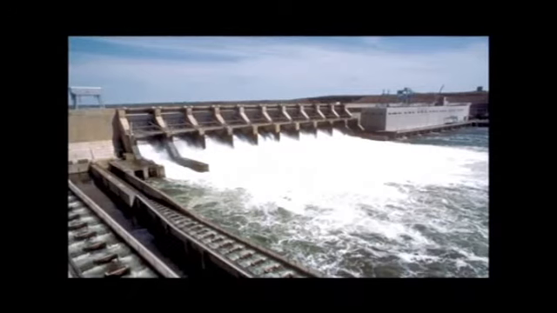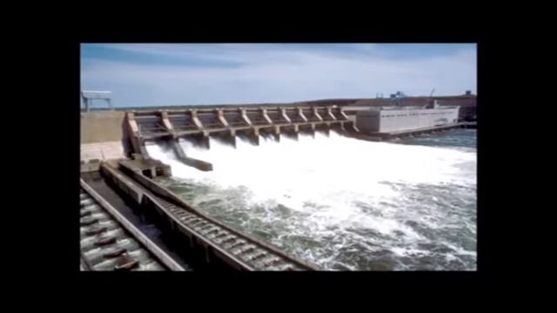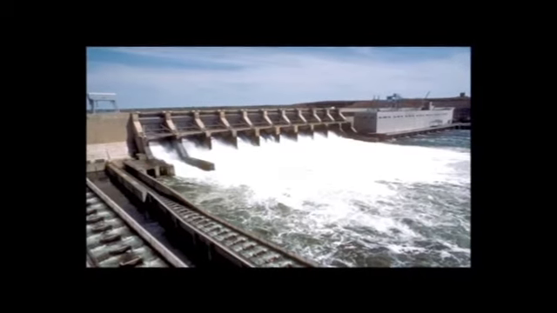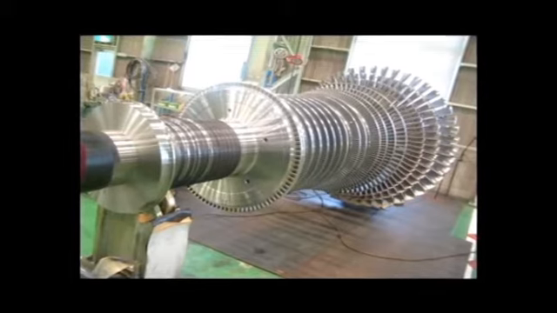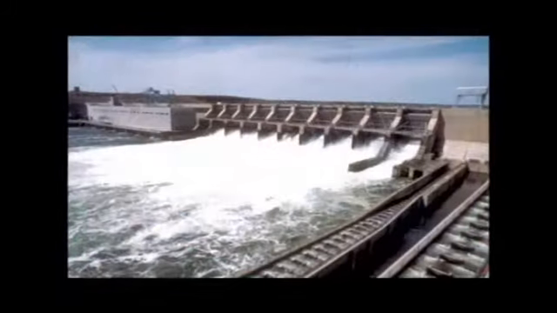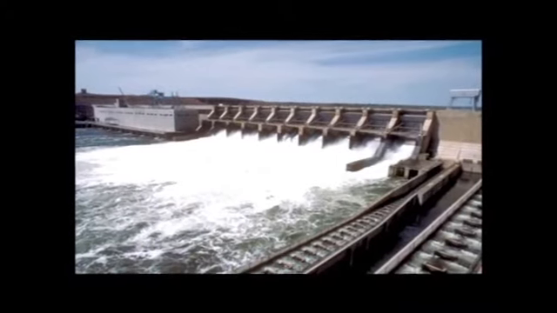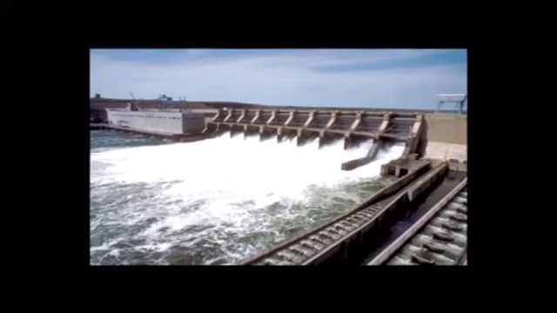Water is used in power generation. Hydroelectricity is electricity obtained from hydropower. Hydroelectric power comes from water driving a water turbine connected to a generator. Hydroelectricity is a low-cost, non-polluting renewable energy source.